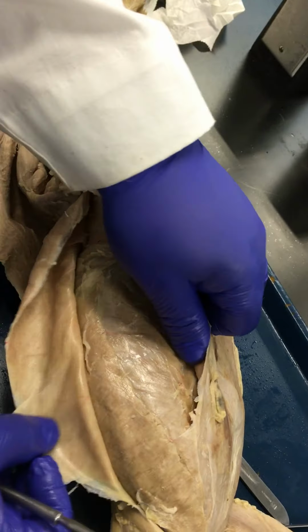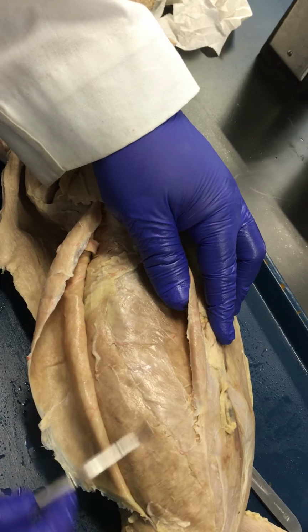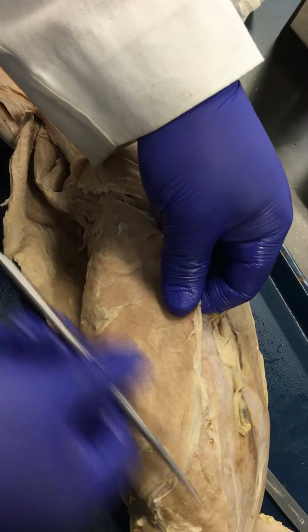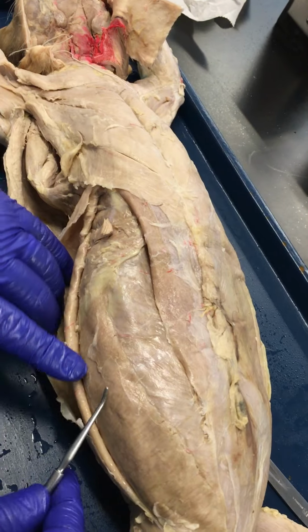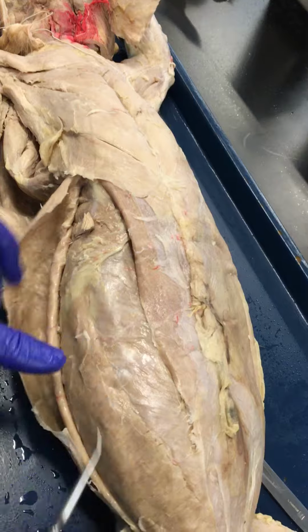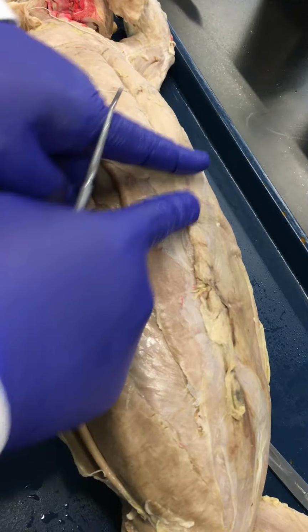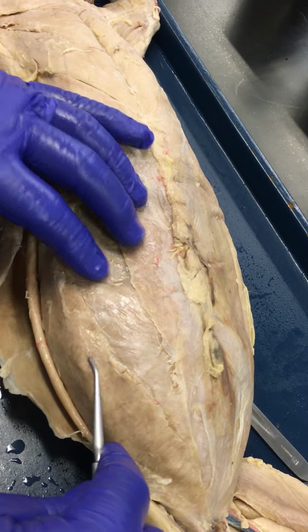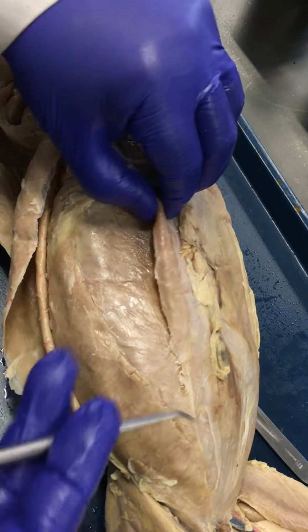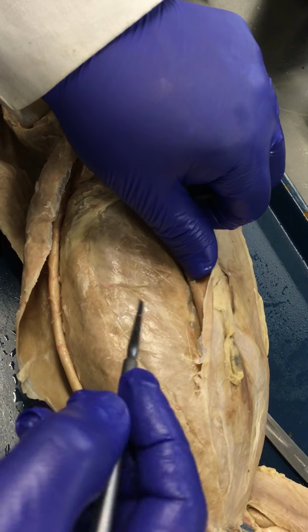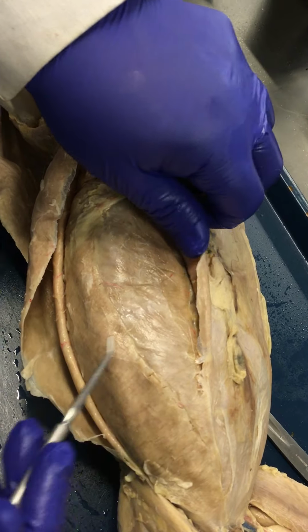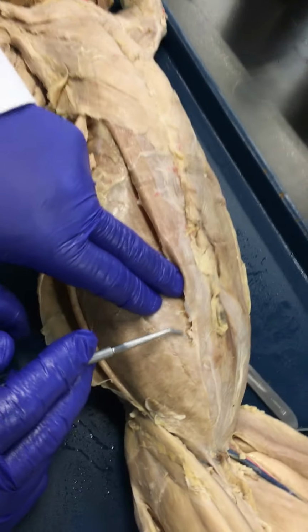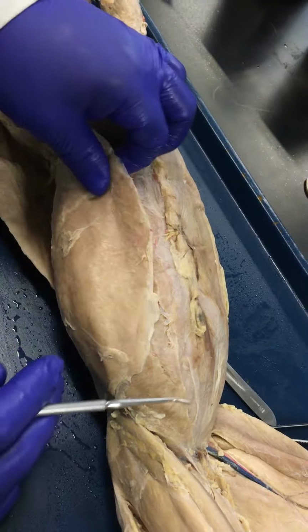As you go deep to the external oblique, you see the internal oblique. And again, notice the difference in fibers. Fibers for the external oblique are going down towards the pubic bone. Fibers for the internal oblique are pointing up towards the midline of the body. Now this one is also going to rotate the trunk as well as compress the viscera. Finally, the last muscular layer of the abdomen is going to be your transverse abdominis, which will only compress the viscera. Those are the abdominal muscles.